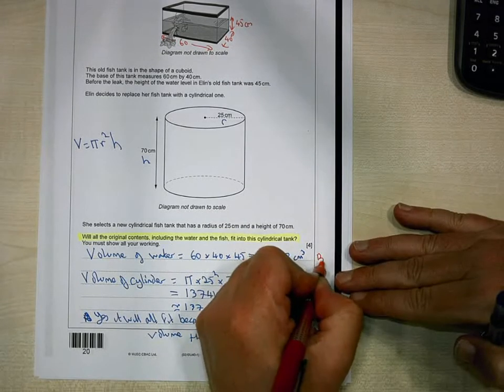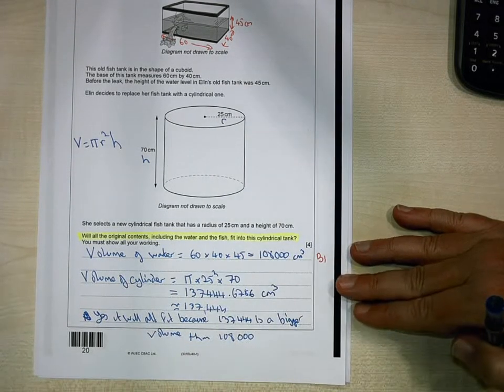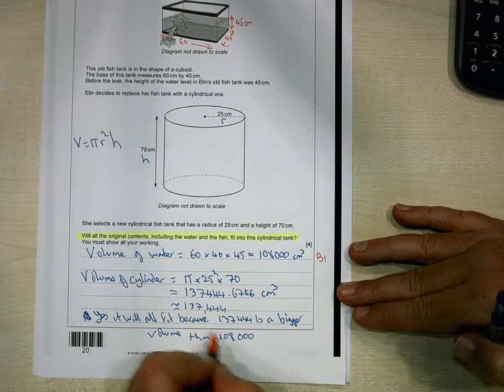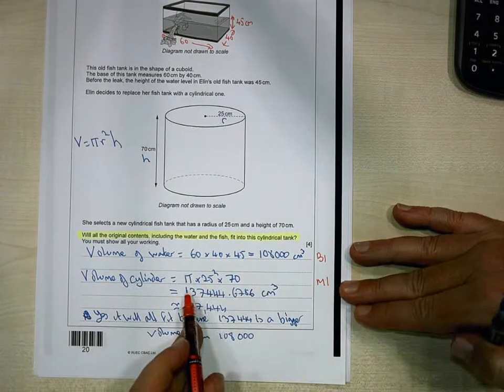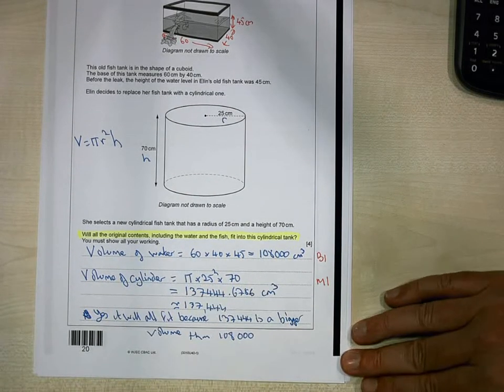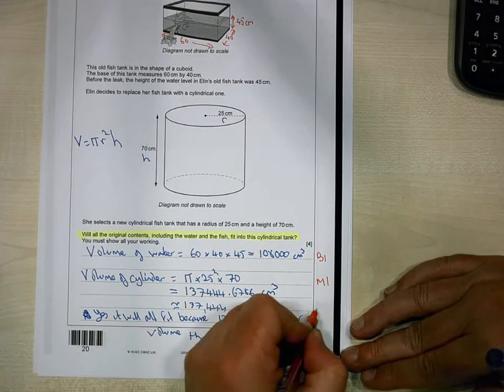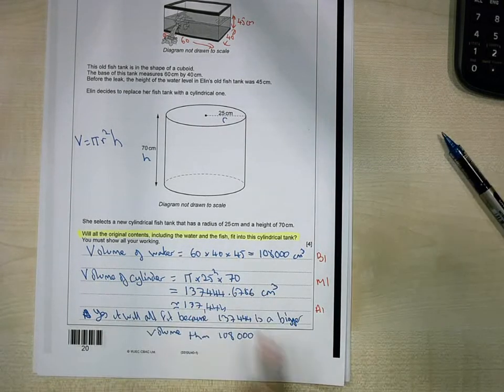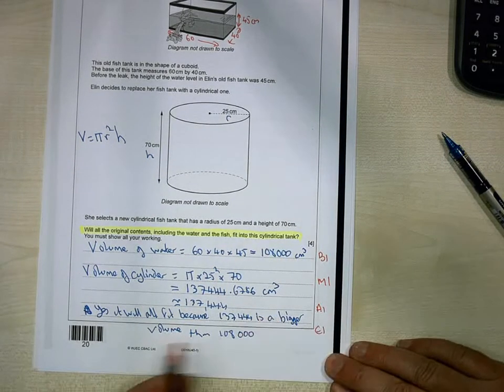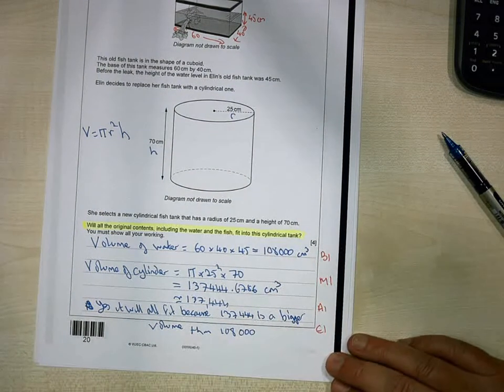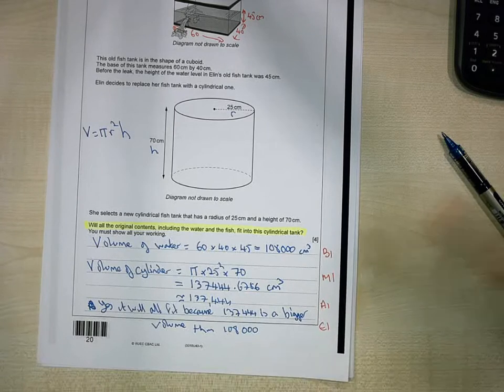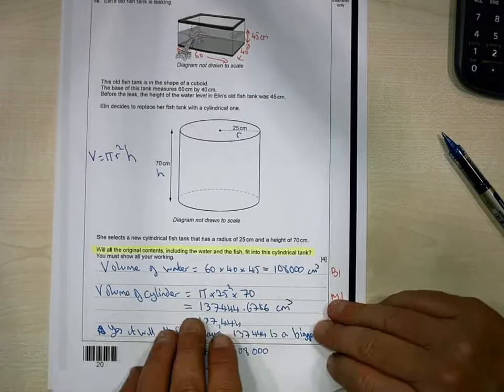Marks for that. 1 mark for the volume of the cuboid. A method mark for pi times 25 squared times 70. Answer mark for the correct volume, and an explanation mark for yes, and showing that you're comparing those two capacities, those two volumes.